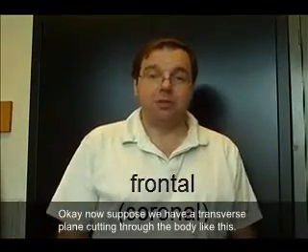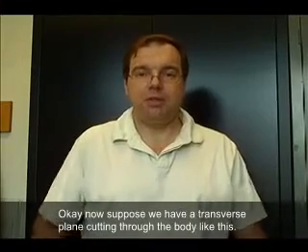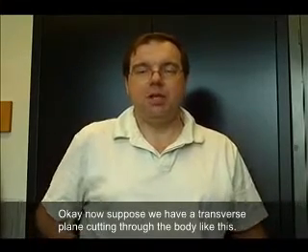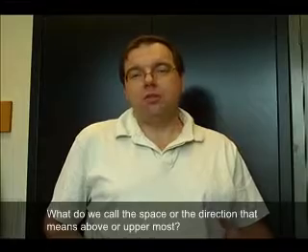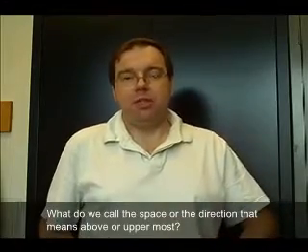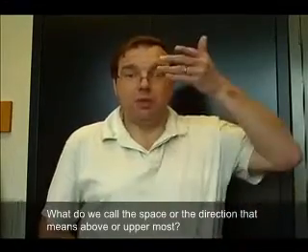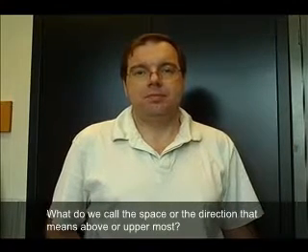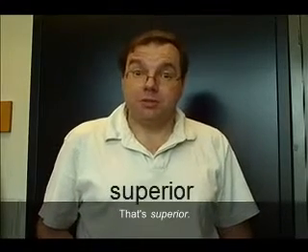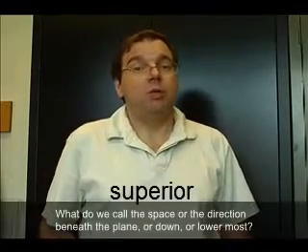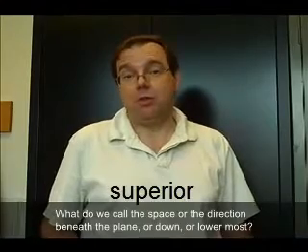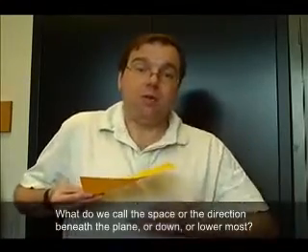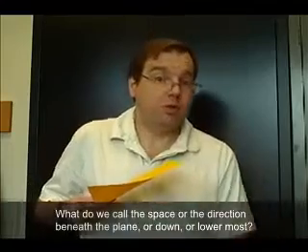Okay, now suppose we have a transverse plane cutting through the body like this. What do we call the space or the direction that means above or uppermost? That's superior. What do we call the space or the direction beneath the plane, or down or lowermost?